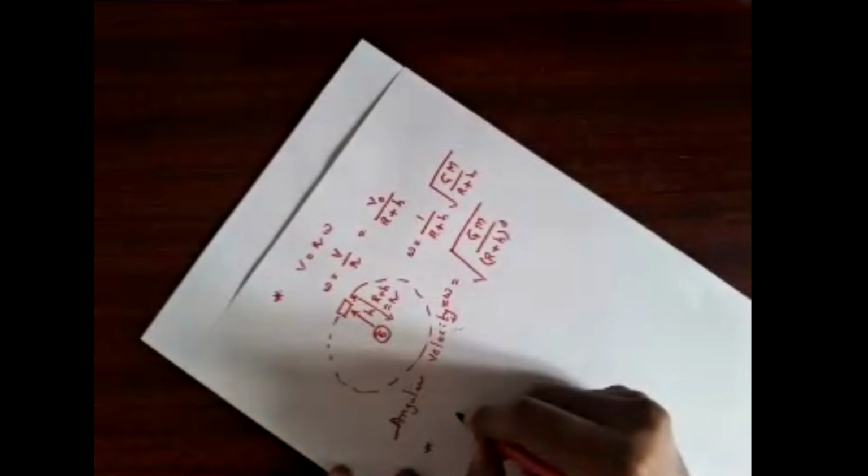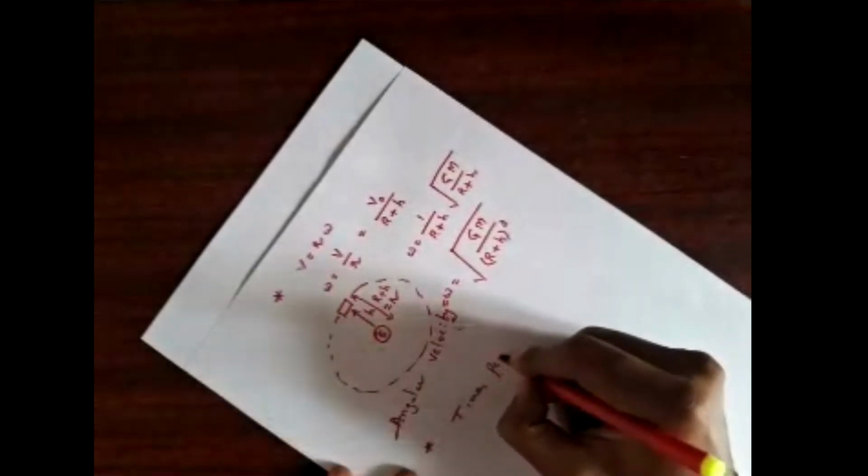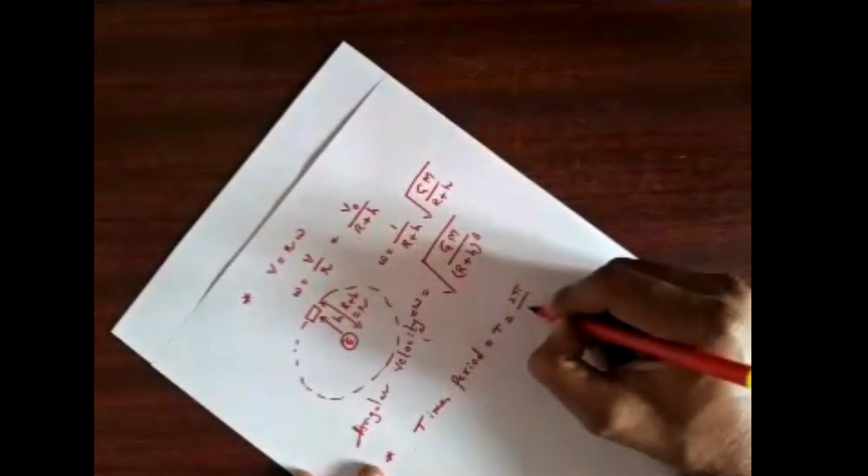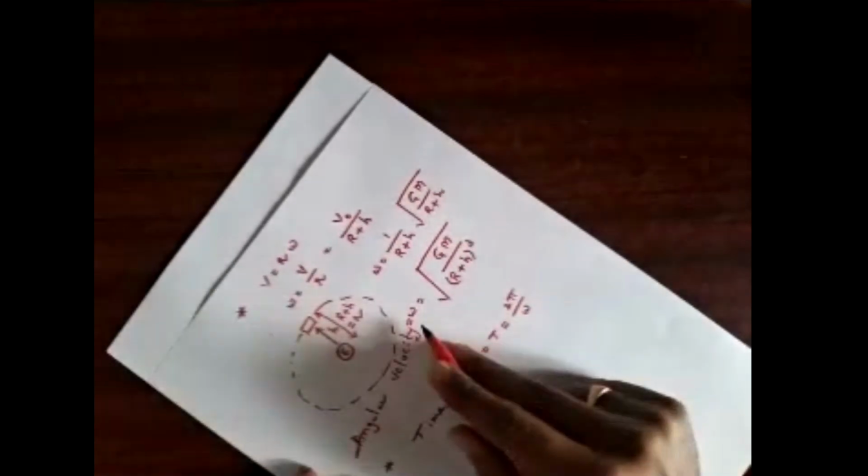Okay, now the next one is time period. We need to calculate time period. T is equal to 2 pi by omega, the general formula. Remember carefully, whenever time period is mentioned, it is denoted with capital T. What is the meaning of time period? Time taken by the body to complete one oscillation, one revolution or one rotation. Time taken by the body around the planet to complete one rotation is known as time period. Already we calculated omega, which is root over GM by R plus h whole cube.